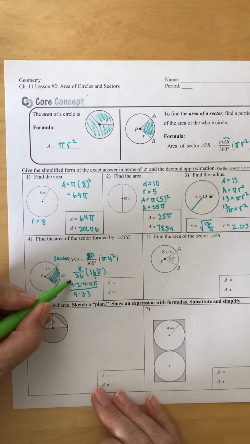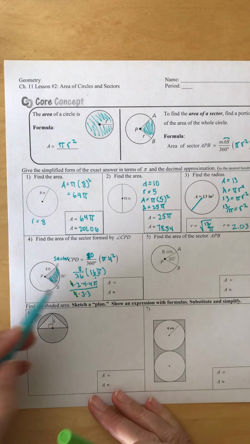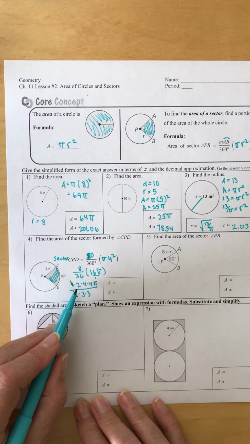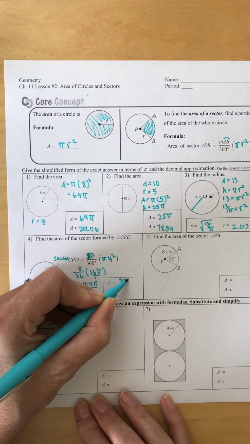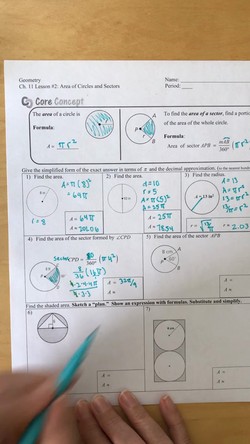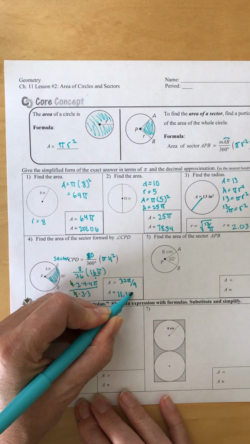Looks to be that only one factor of 4 from the top and the bottom will cancel, and so the simplified form of the answer is 32 pi over 9. And then type that into your calculator to see what you get, but it should be 11.17.